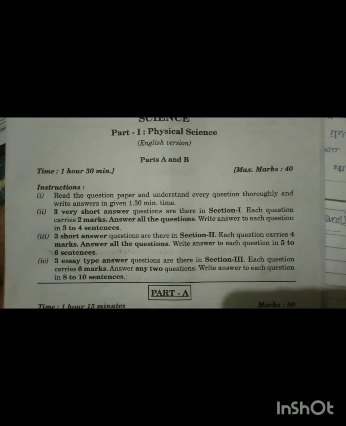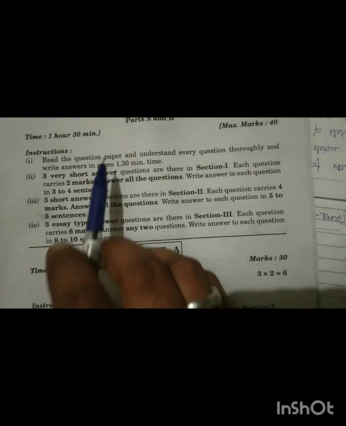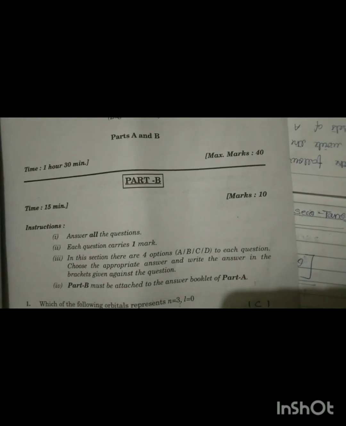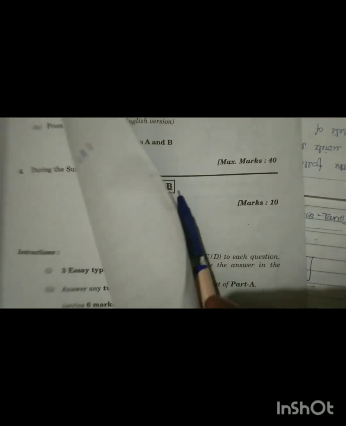Okay, as you all know that Part A is 30 marks. 6 plus 12, 18, 18 plus 12, 30, 30 plus 10, 40. So Part A carries 30 marks and Part B 10 marks, right?